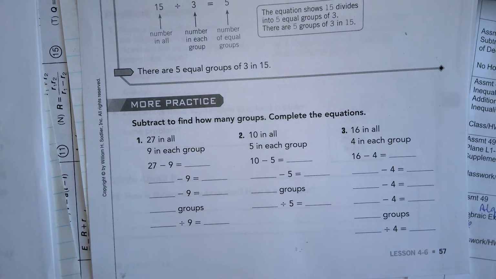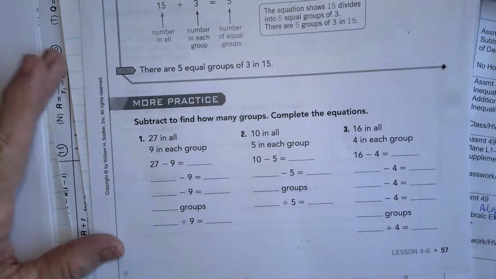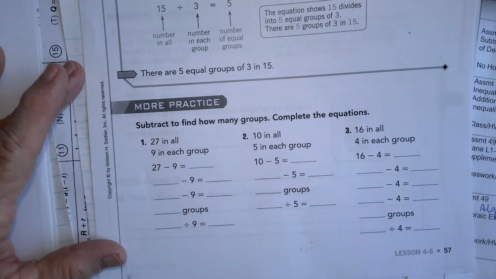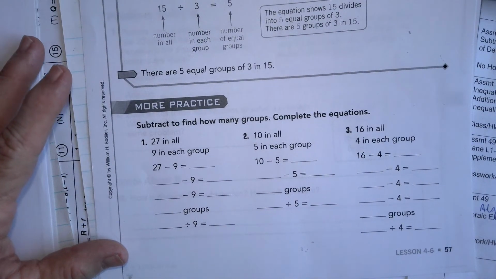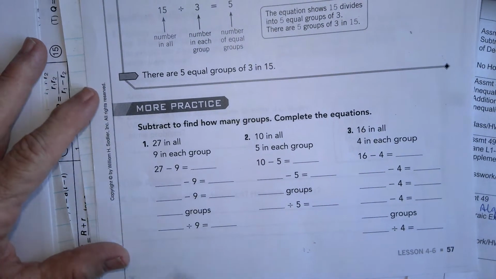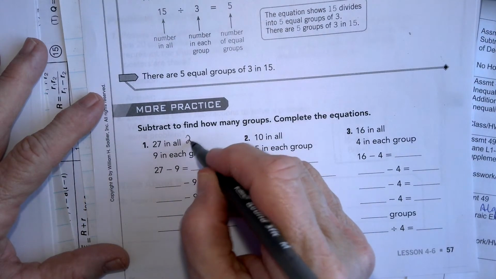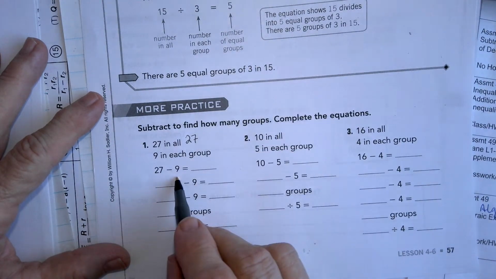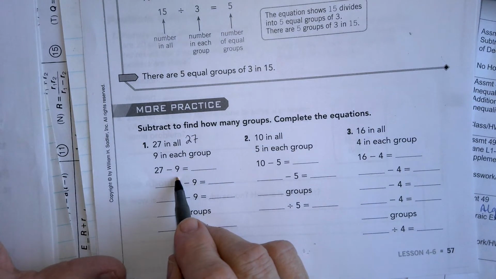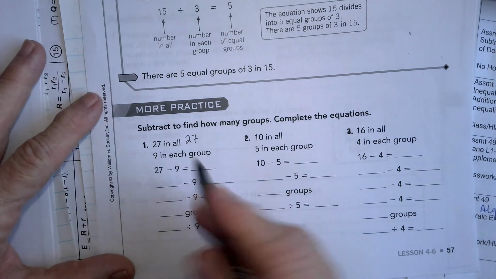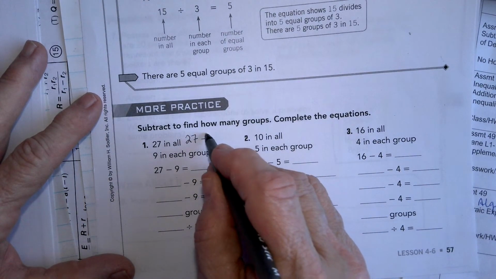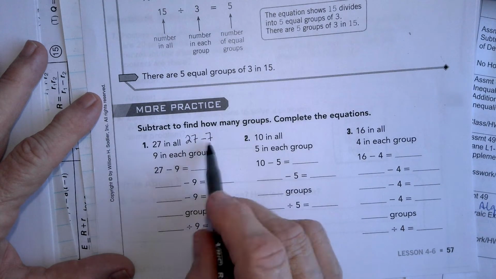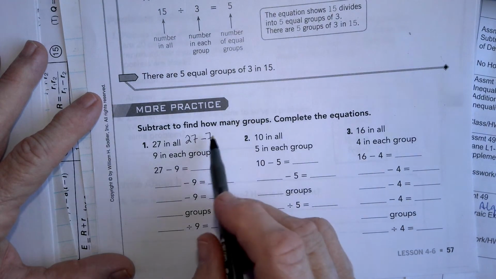18. Yes. Here's a little quick way you can do it. If I have 27 and I want to take away 9, but I can't do it mentally, I'm going to first take away 7. What's 27 minus 7? 20.